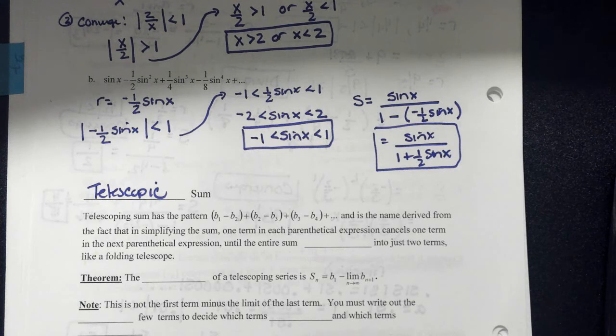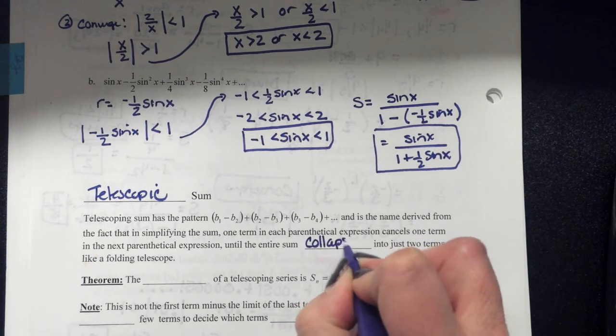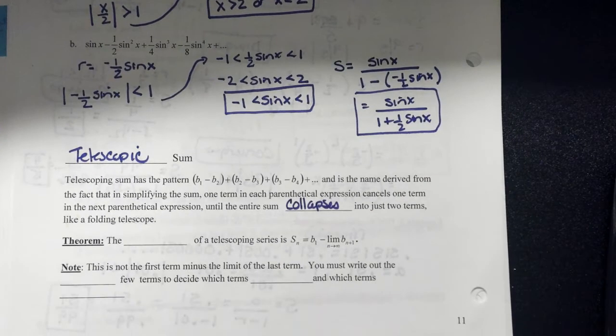A telescopic sum or series has a particular pattern: you'll see 2 terms that are subtracted, added to another 2 terms that are subtracted. When you write out the first couple terms, the sum is going to start to collapse, and you're going to be left with just a couple terms.